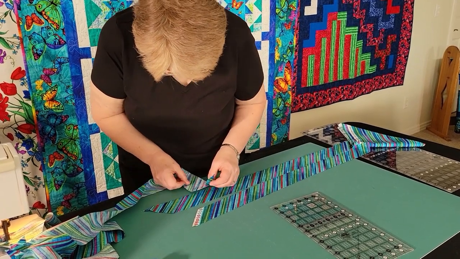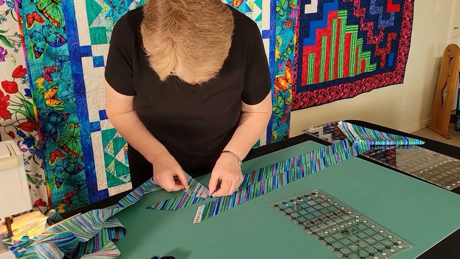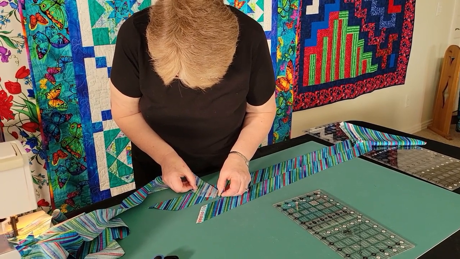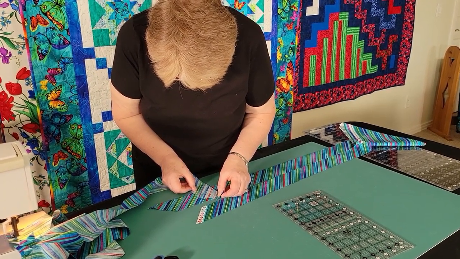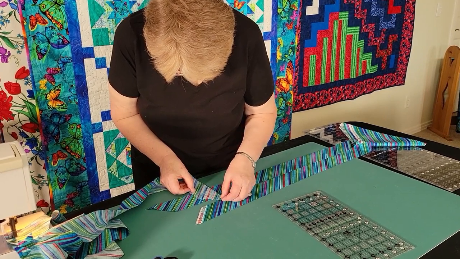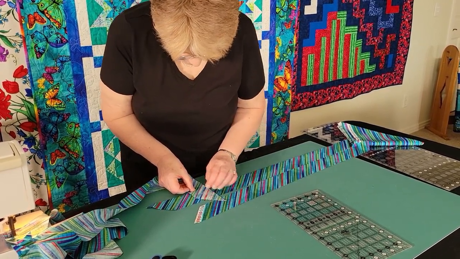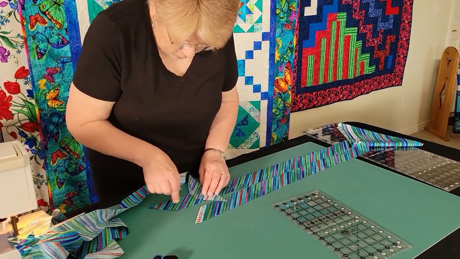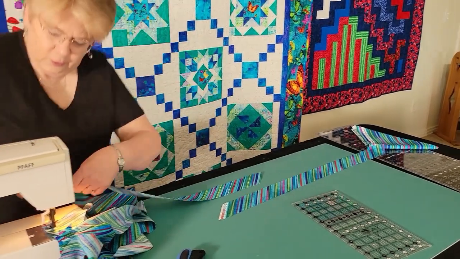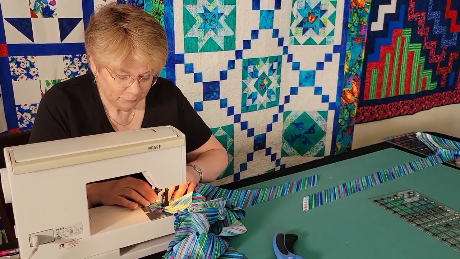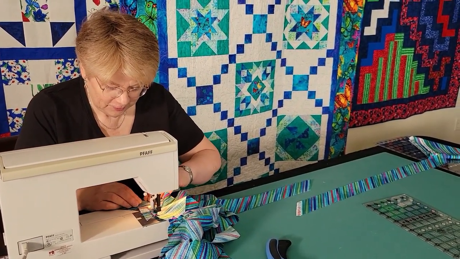Oh, that's still not the right place. All right, let me see how far back I can push this. Okay, so I had to lose quite a bit on that one to get those stripes matched up. So I'm glad I had quite a few extra inches.